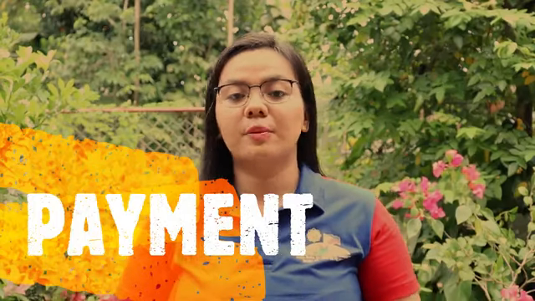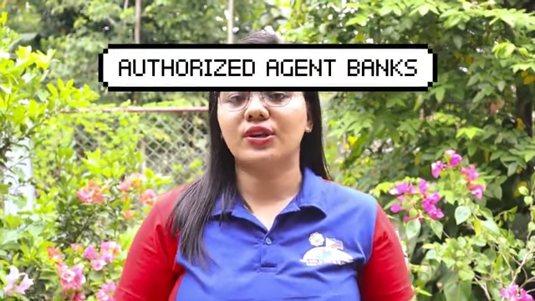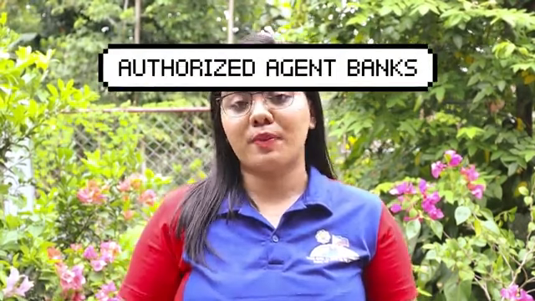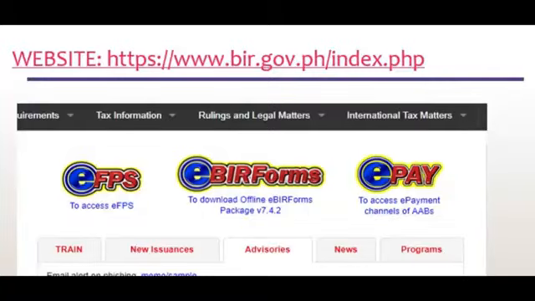So the venue and the manner of payment. The return shall be filed and paid with any authorized agent bank within the Revenue District Office where the taxpayer is registered or required to register. In the absence of an AAB, the return shall be filed and paid with the Revenue Collection Officer or the RCO. In case there is no payment to be made, the return shall be filed electronically through eBIRForms.